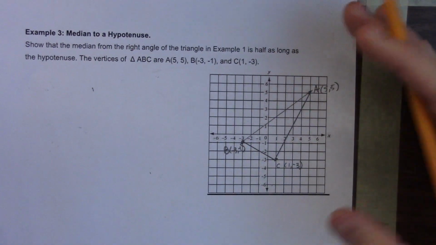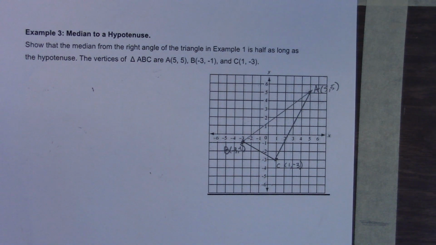So, we have to remember, what is a median? Josiah. It's like not midpoint, but the sum of the coordinates. The sum? Say it again? No, it's not the sum of anything. Median. It has something to do with the midpoint.